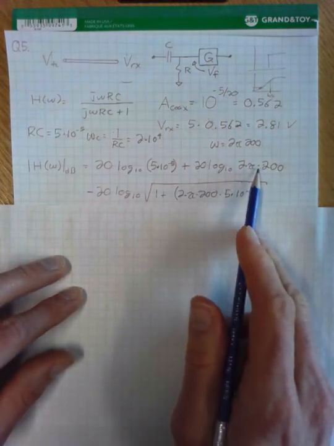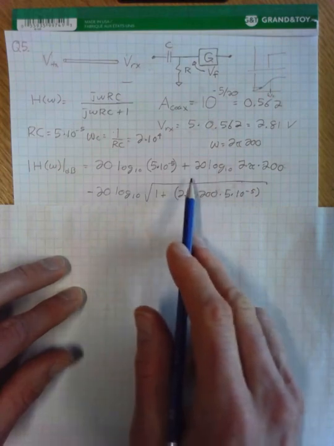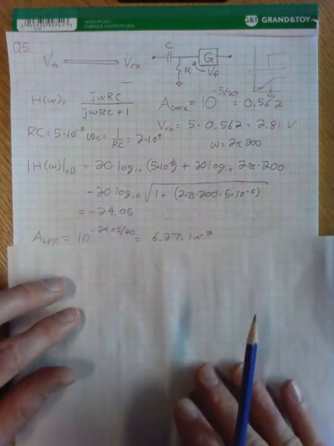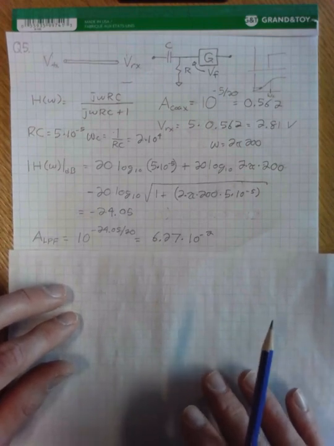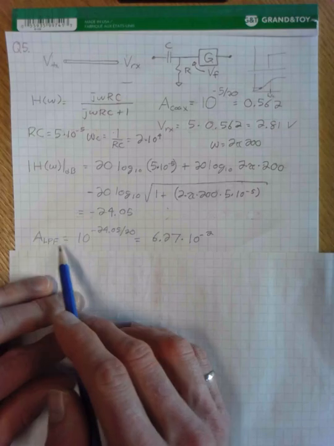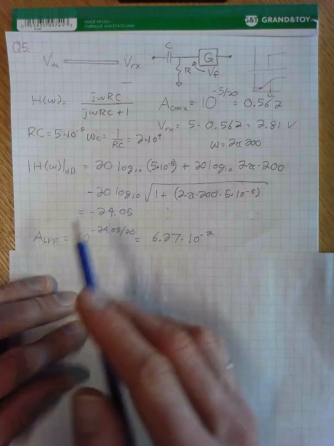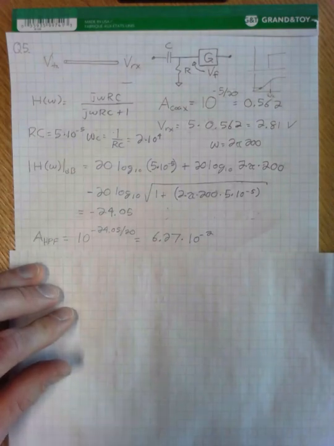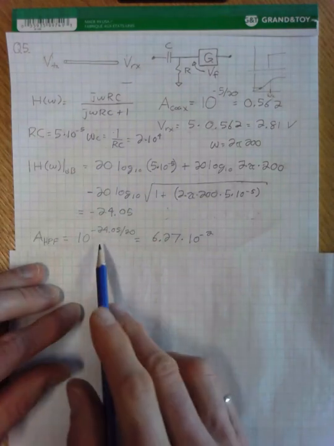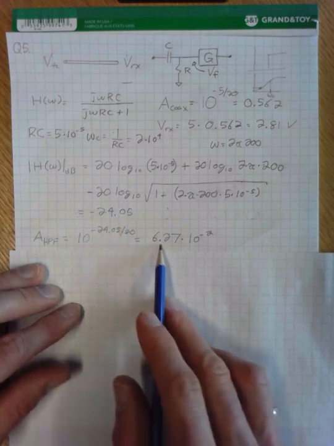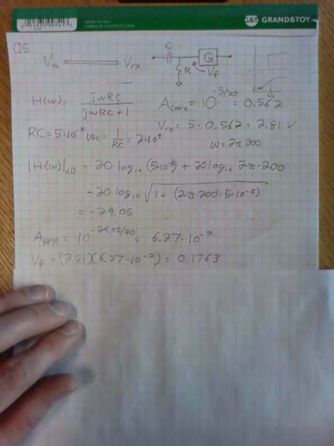You can plug that specific value in there and get an attenuation value of minus 24.05. And so the linear gain of our high-pass filter, this should be high-pass not low-pass, is 10 to the power of minus 24.05 divided by 20, so 6.27 times 10 to the minus 2.